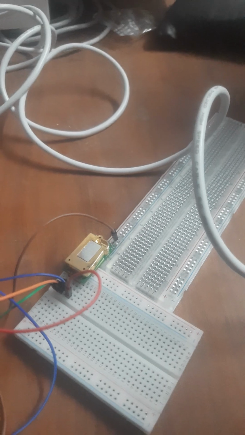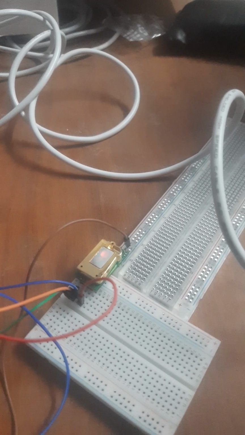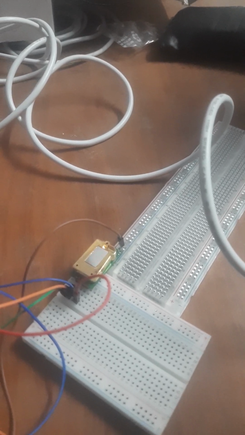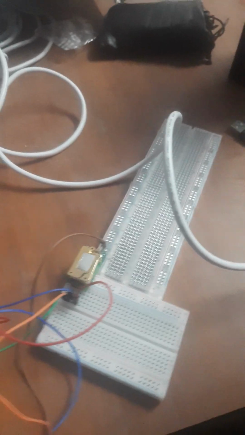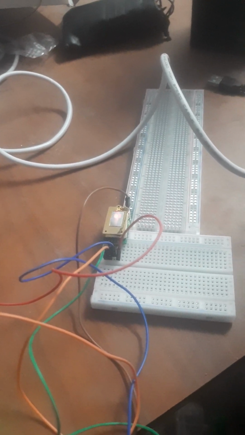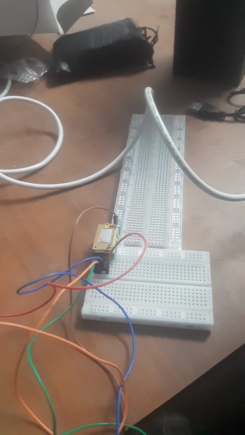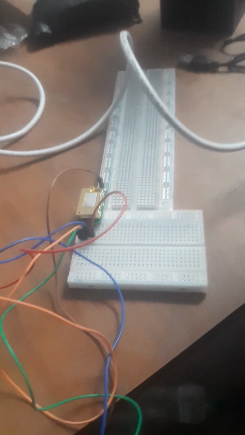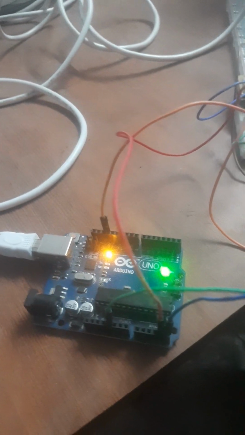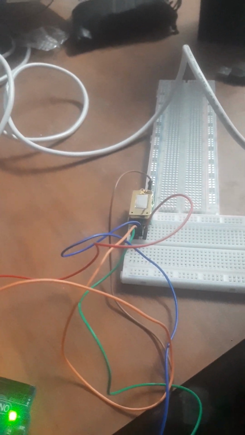Pins 5 and 6 are not used because the library in the software code that I'm using doesn't make use of them, although there are methods to communicate those pin values through some other protocol. Right now I'm using the I2C protocol, which makes use of SDA and SCL: SDA for data, SCL for clock. The SDA is pin number 1 of the sensor, which has to be connected to analog 4, A4.